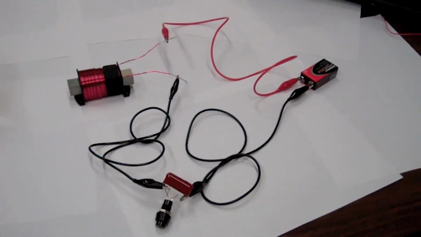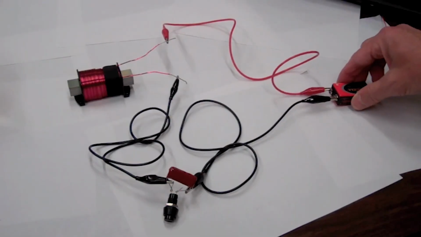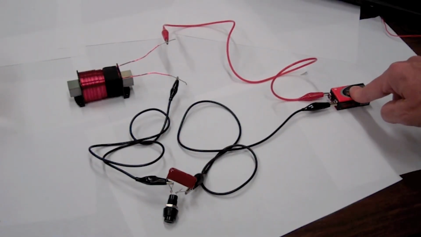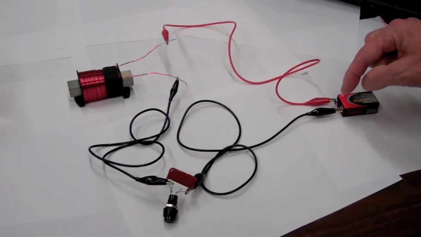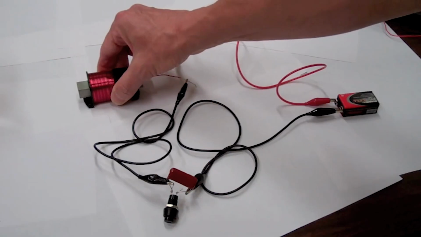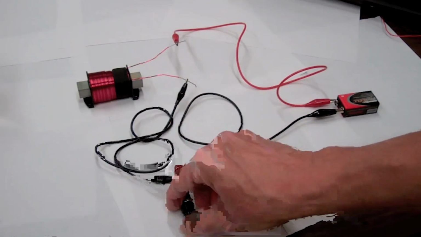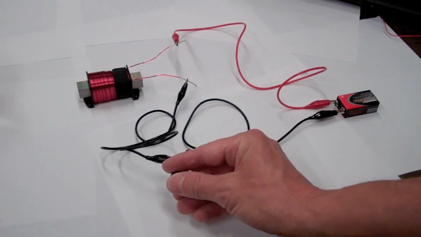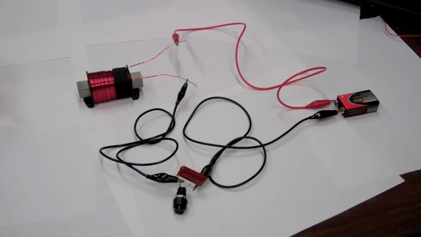So over here I have the primary connected to a 9-volt battery. So I'm going to take this 9-volt DC battery and generate 15,000 volts. So the battery feeds the primary, and in one leg of the primary I have this switch. Now this switch is closed when it's pushed in and opened when I let off on the switch.